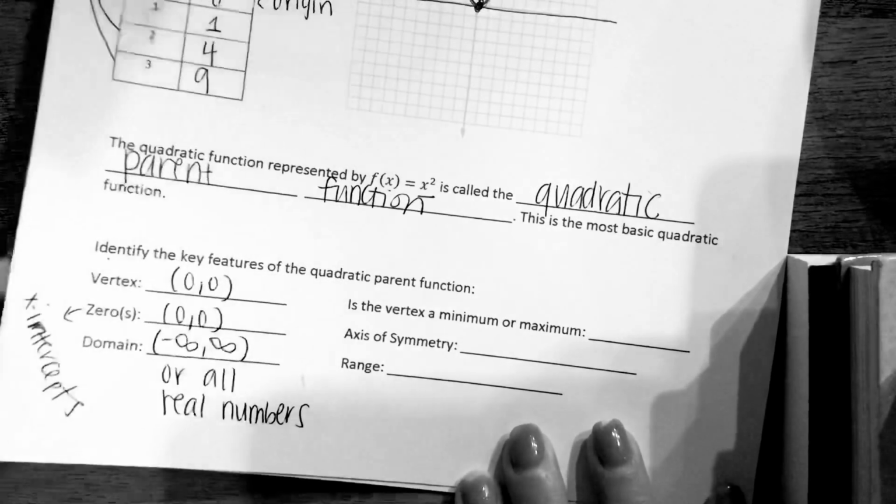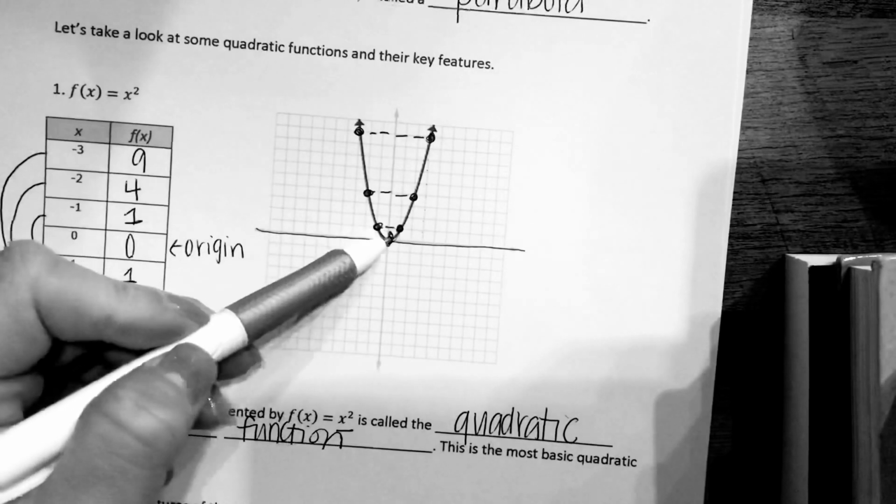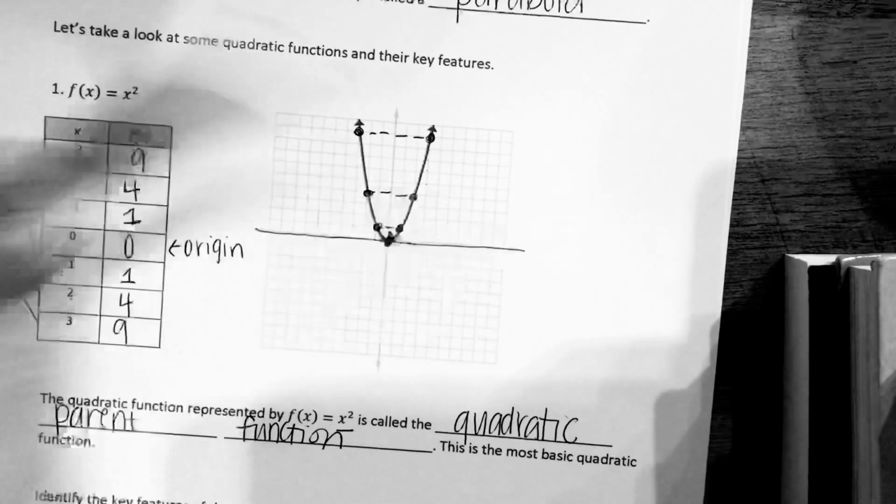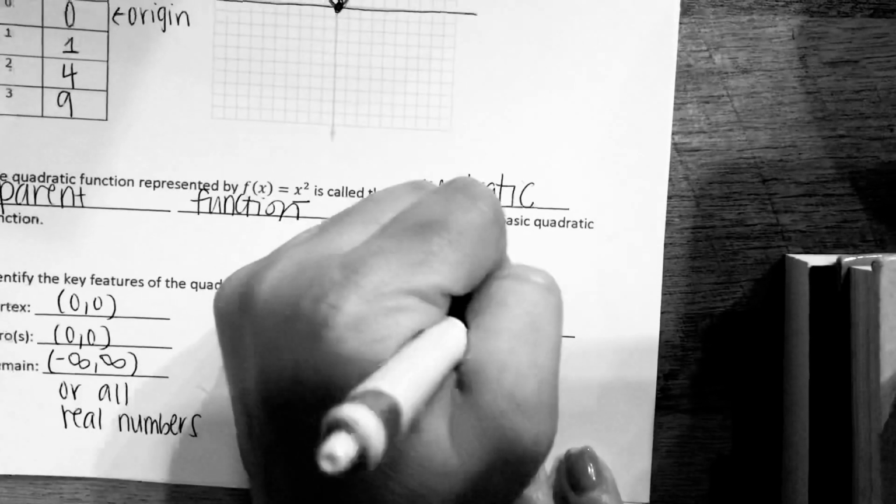Okay. The next thing we're looking at is if there's a minimum or a maximum. Again, this has to do with my turning point or my vertex. Because that vertex is the lowest point on this graph, I'm going to call this a minimum.